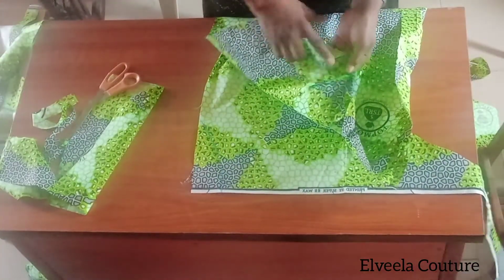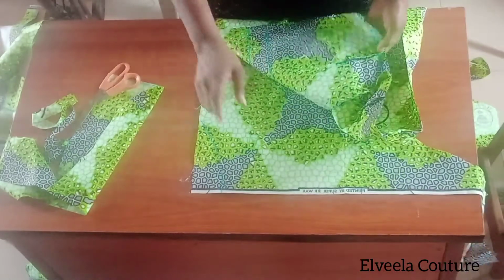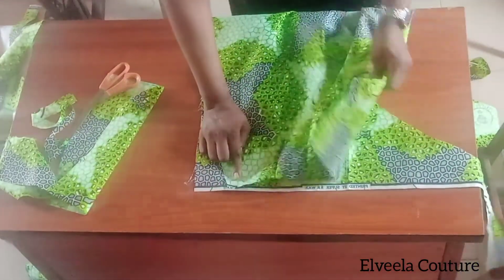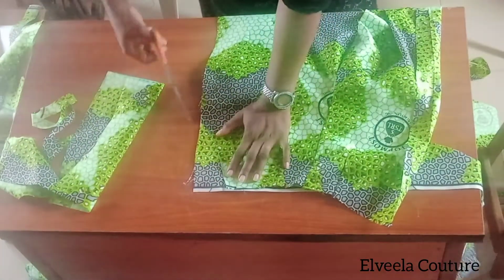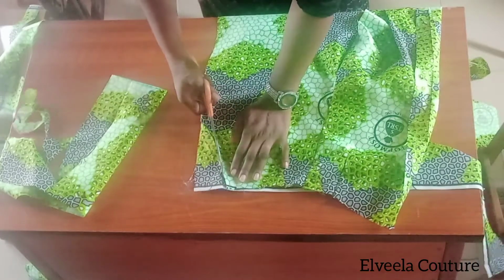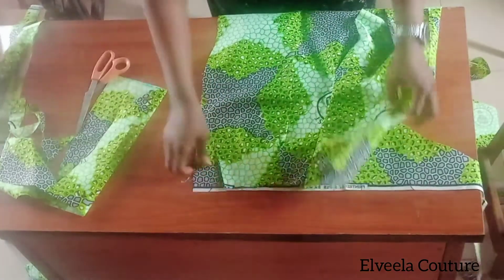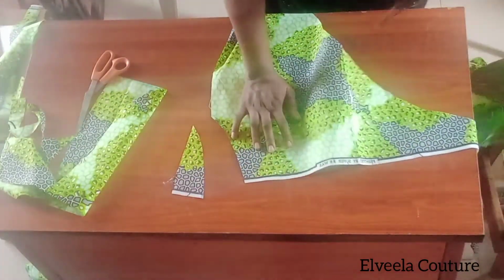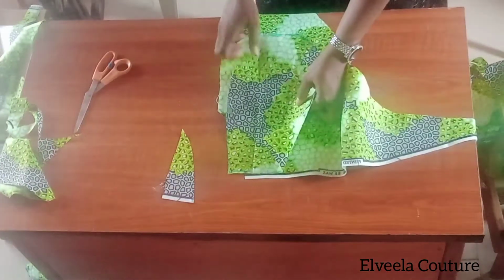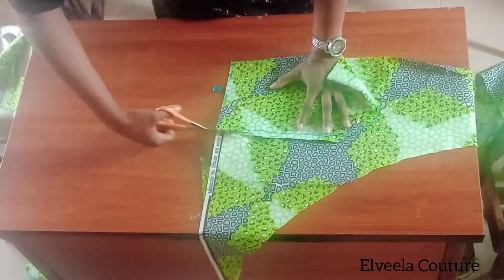So now I place wrong sides together with a piece of fabric underneath the front leg. I'll just cut out the exact shape I have for the front, for the pocket opening. And I'll also take the same length I took for the pocket facing.